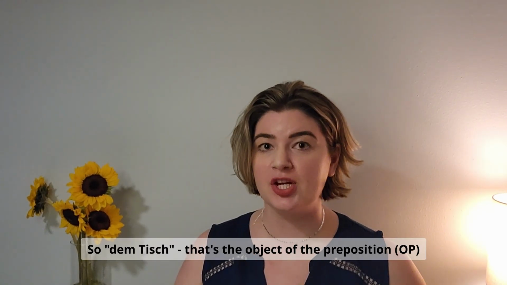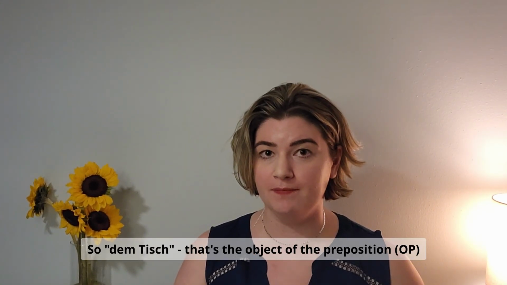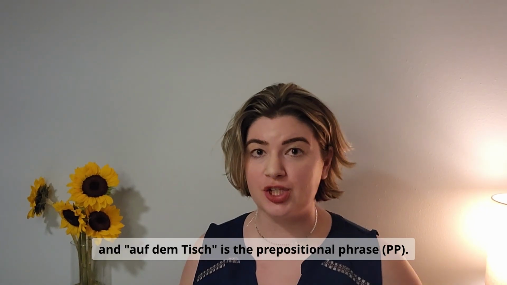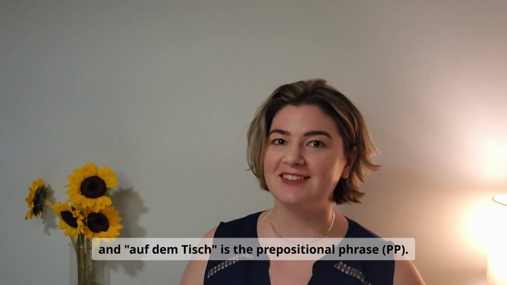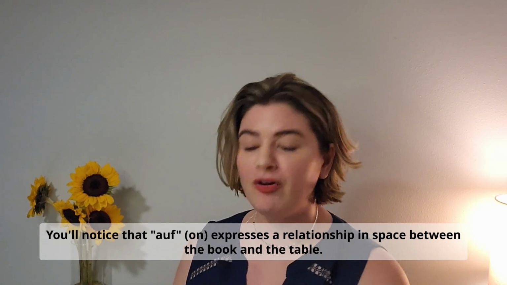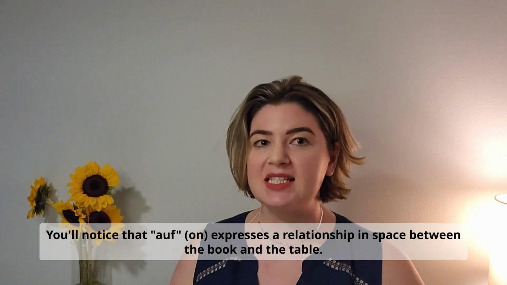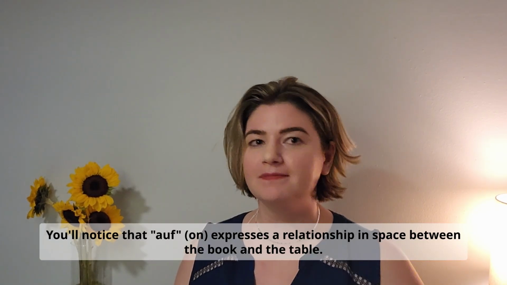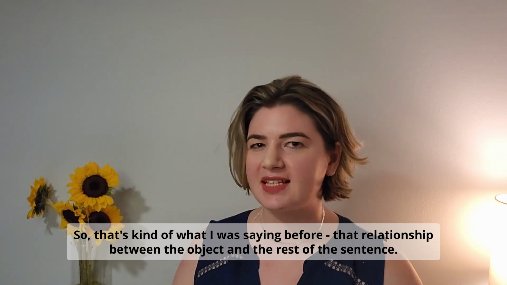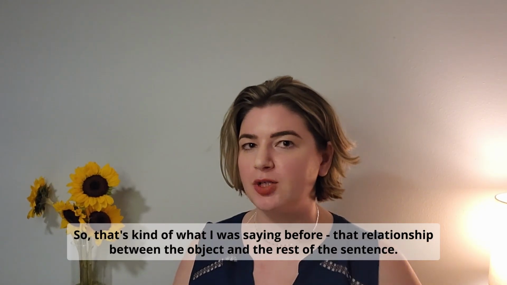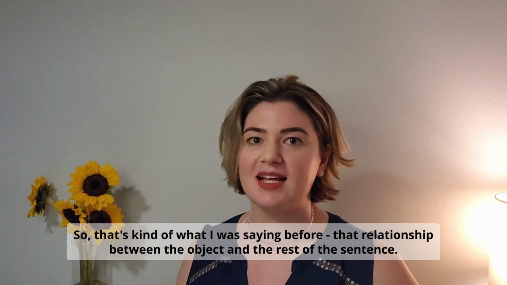So dem Tisch, that's the object of the preposition, and auf dem Tisch is the prepositional phrase. You'll notice that auf, on, expresses a relationship in space between the book and the table. So that's kind of what I was saying before, that relationship between the object and the rest of the sentence.